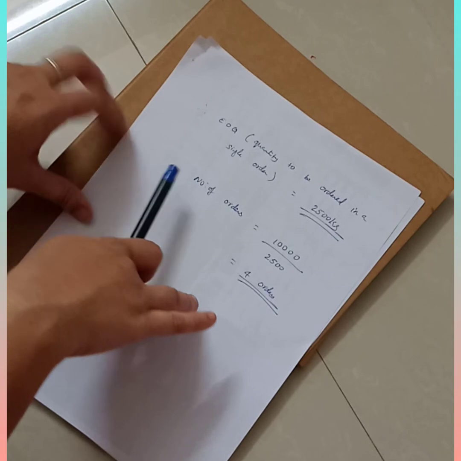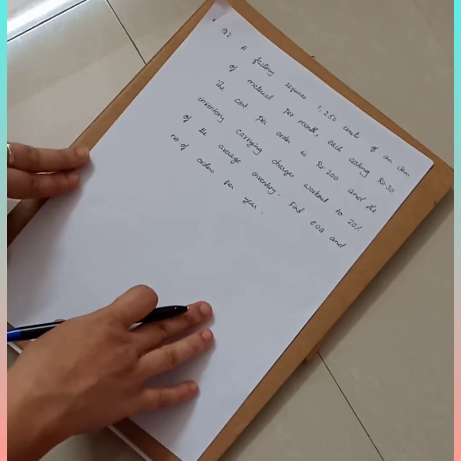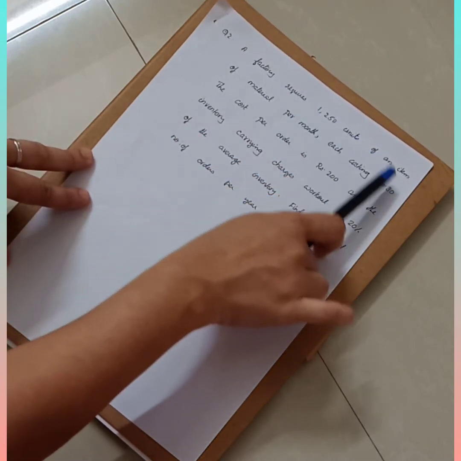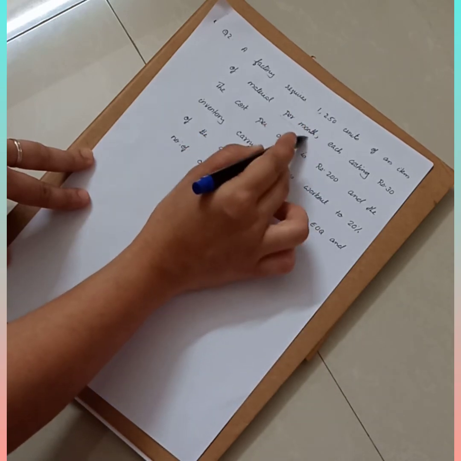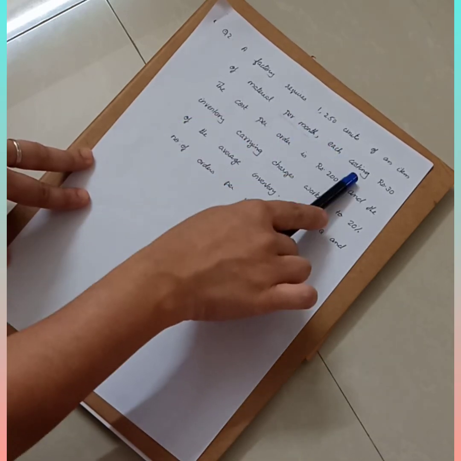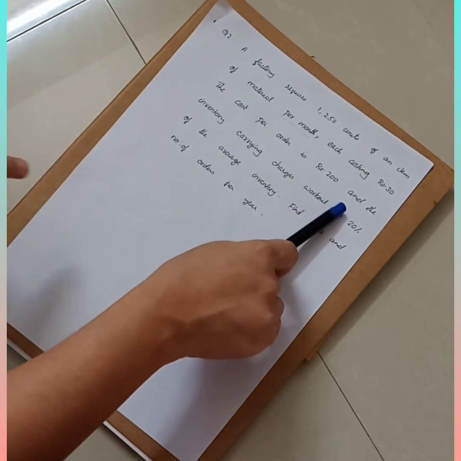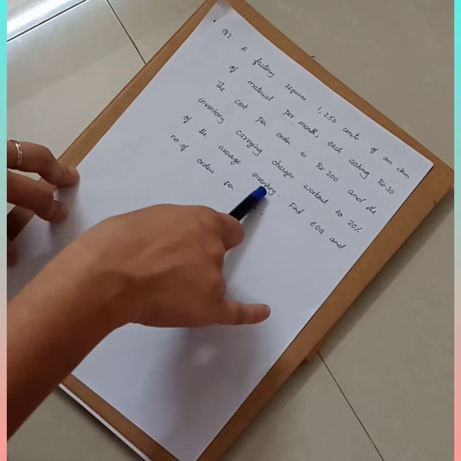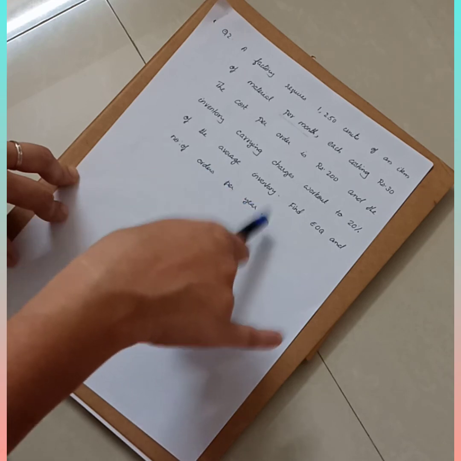Hope this is clear. Okay, now we will discuss one more problem regarding EOQ. The next problem is, a factory requires 1250 units of an item of material per month. Okay, so here you have to see this is per month. Okay, each costing rupees 30. The cost per order is rupees 200 and inventory carrying charges work out to 20% of the average inventory. Find EOQ and number of orders per year.